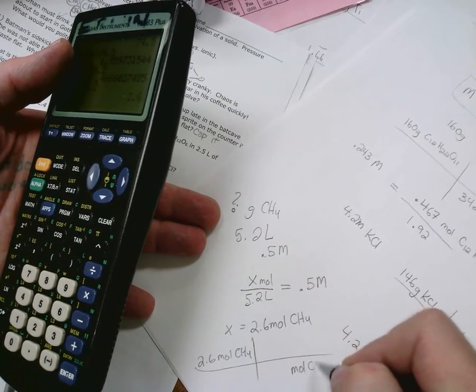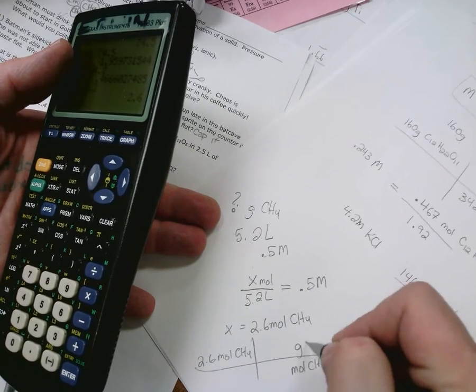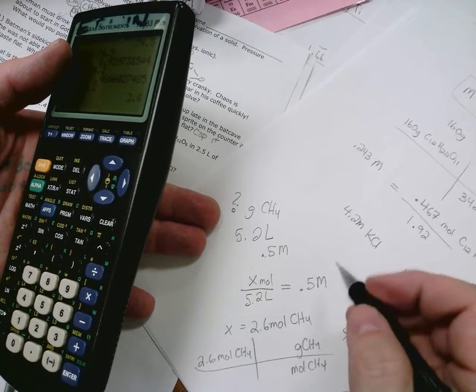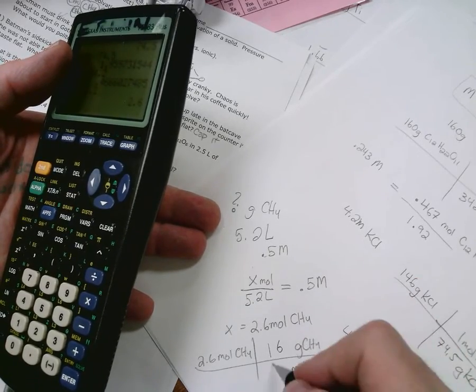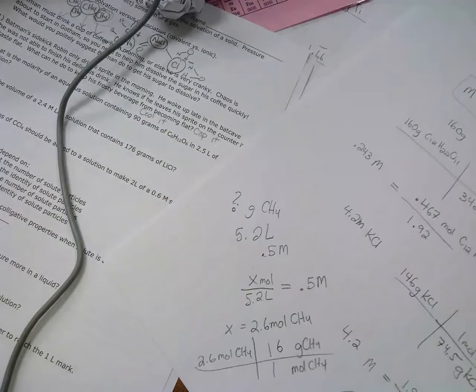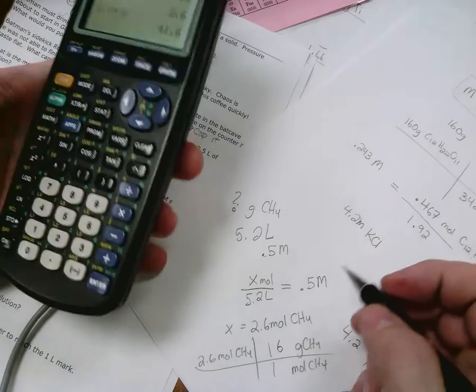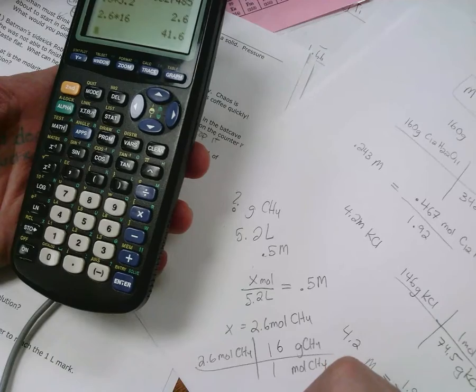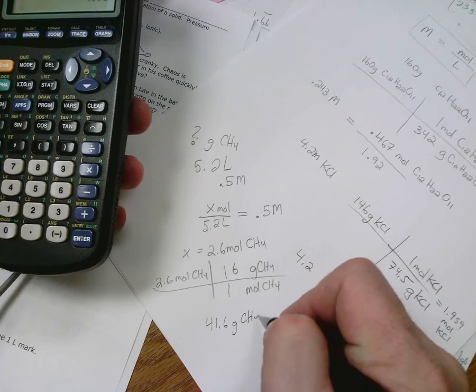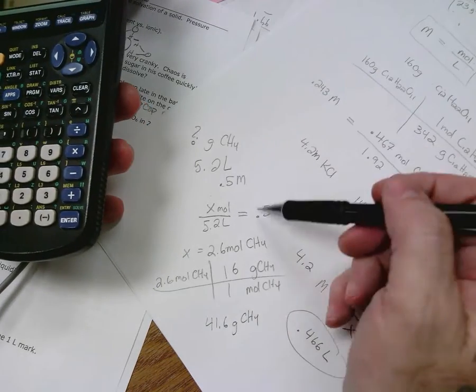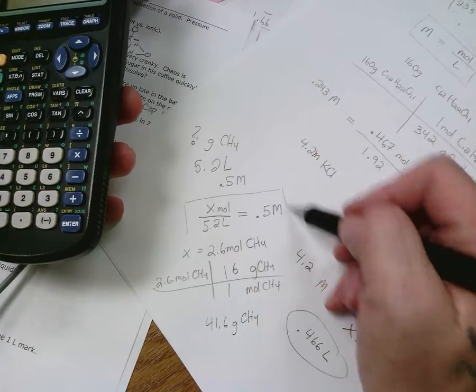Mole CH4 to grams of CH4, and that is 12 plus 4, 16. I have 16 grams in 1 mole. 2.6 times 16 equals 41.6 grams of CH4. Oh, again, I'm squirting off the page here.